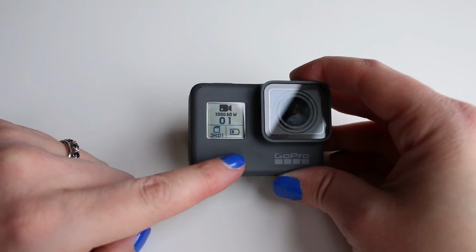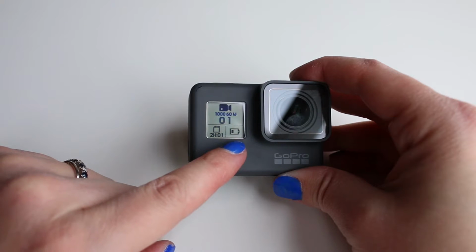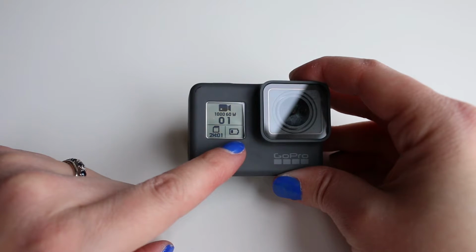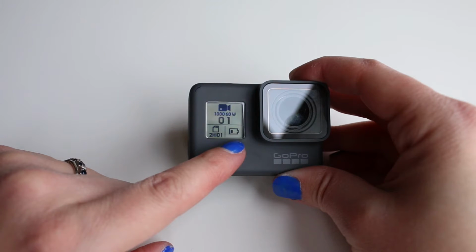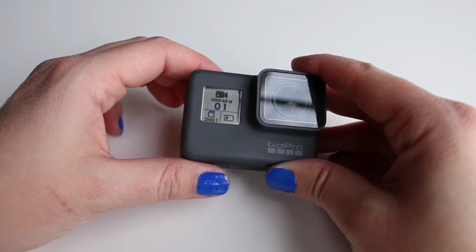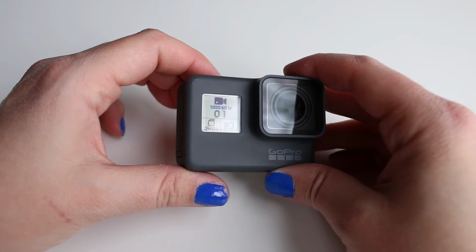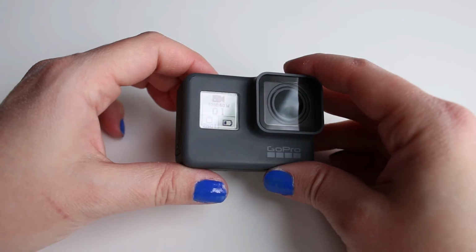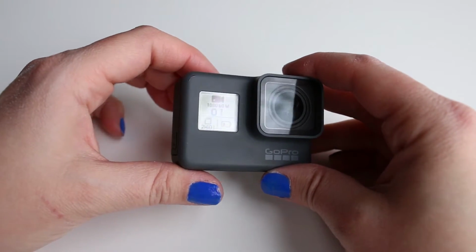Then it tells me the number of files I've captured, or if I'm recording, this is where it's gonna tell me how much time has elapsed since I hit record. And then at the bottom left, it's gonna tell me how much storage I have left on my memory card. And it looks like this is in hours and minutes, I guess. And then on the bottom right, it gives me a battery life indicator.